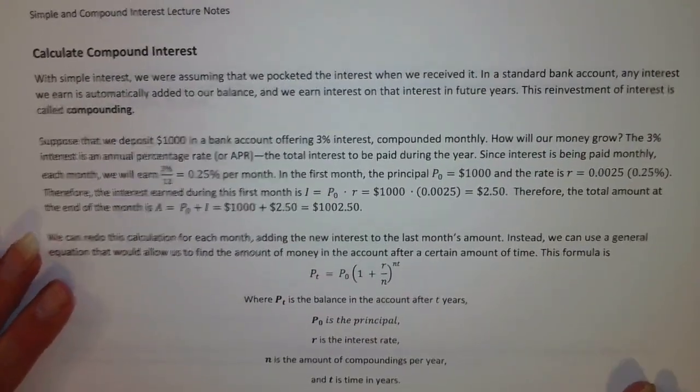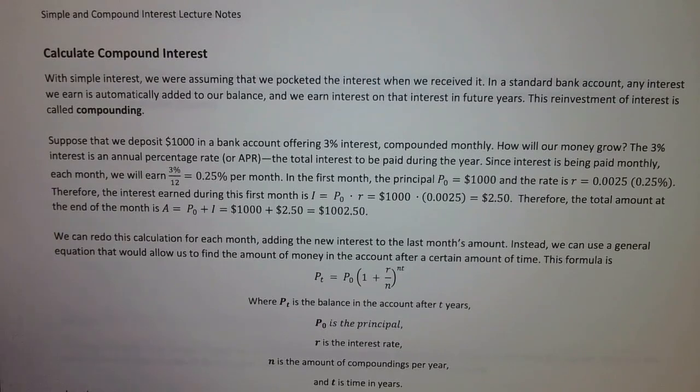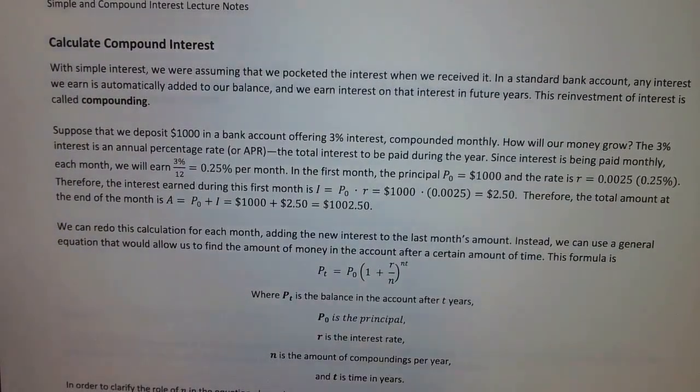Things don't stay simple long in math, so now we have compound interest. There are actually other types of interest, but this would be the next more complicated one. With simple interest, we are assuming we pocketed the interest when we received it. In a standard bank account, any interest we earn is automatically added to our balance, and we earn interest on that interest in future years. This reinvestment of interest is called compounding.